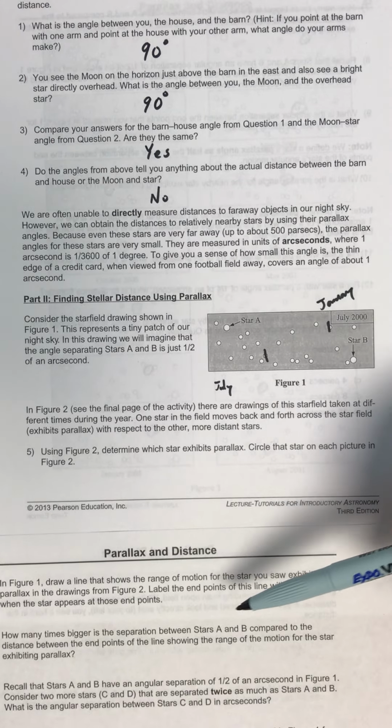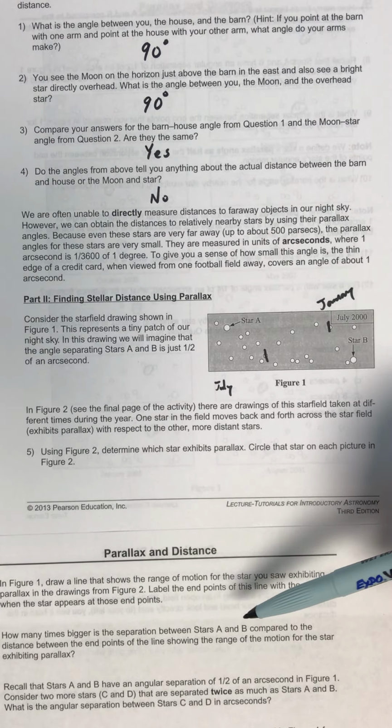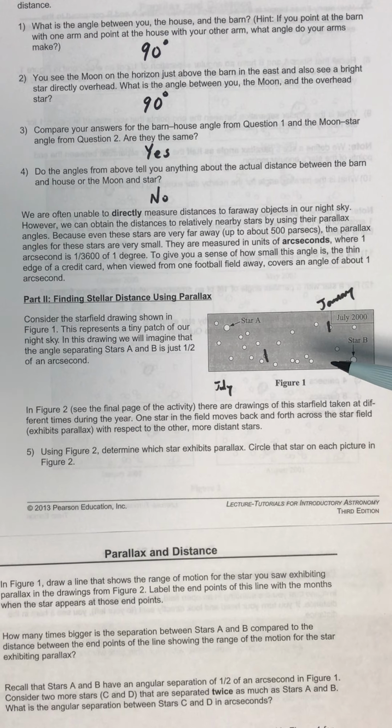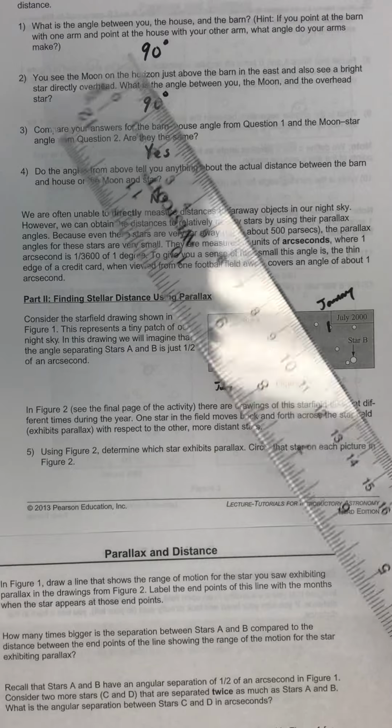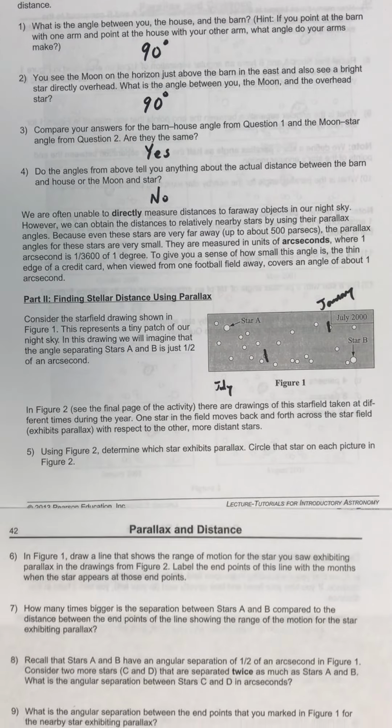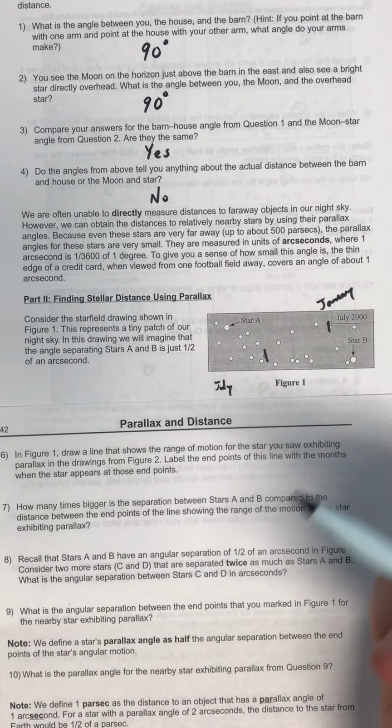So how many times bigger is the separation between stars A and B compared to the distance between the endpoints of the line showing the range of the motion for the star exhibiting parallax? You can take out a ruler if you want and actually measure this. It's going to be twice the distance, conveniently.